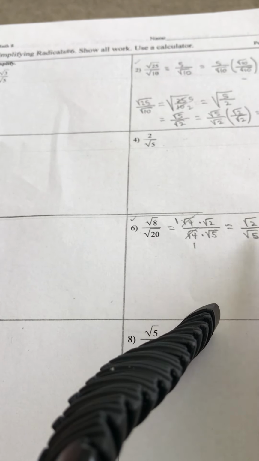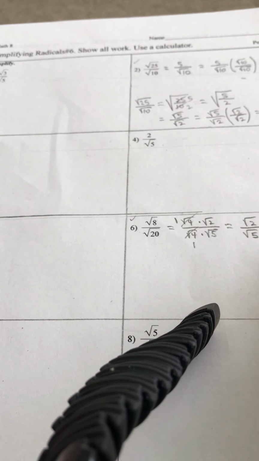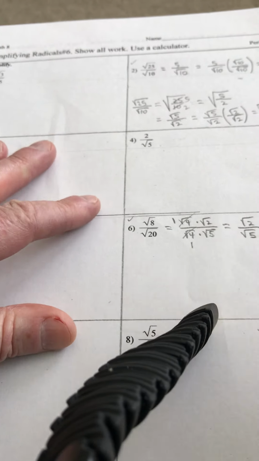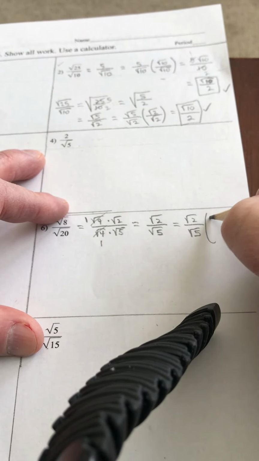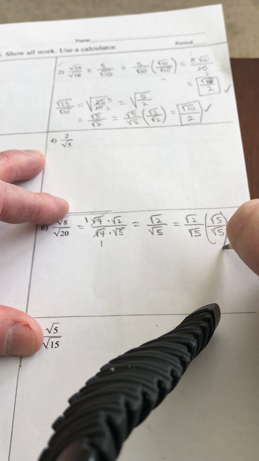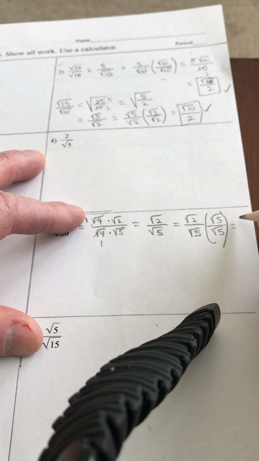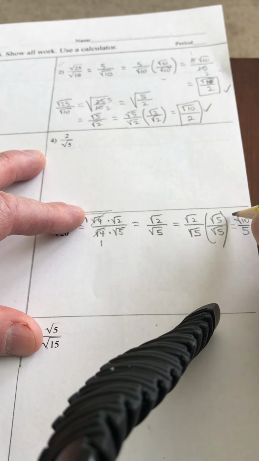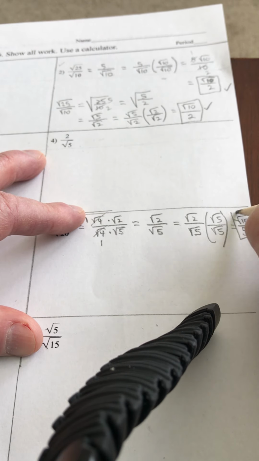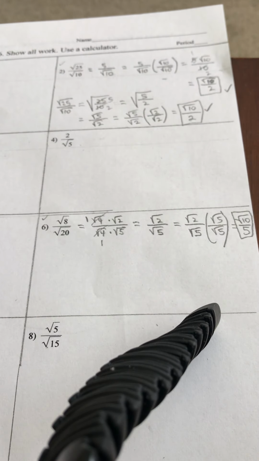Well, since the square root of 5 is the denominator, we're going to take this problem and multiply the top and bottom by the square root of 5. What do we get? We get the square root of 10 over 5. And that's our answer. Square root of 10 over 5.